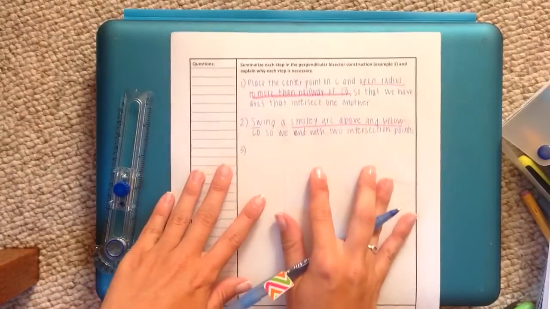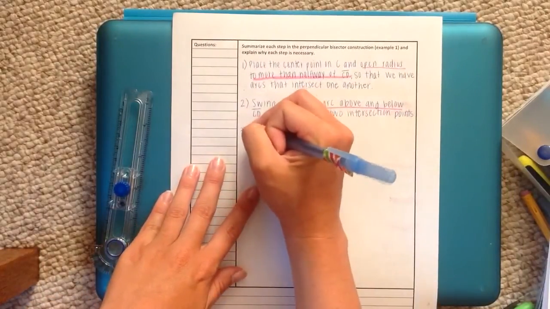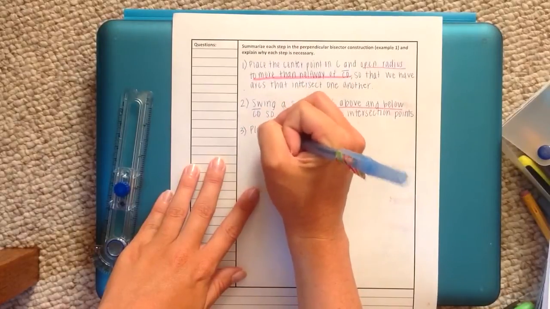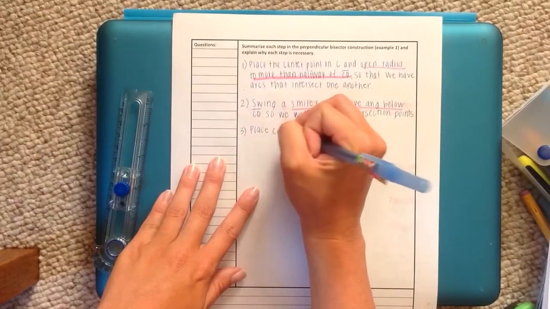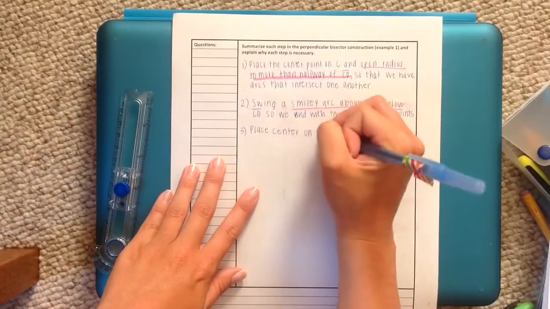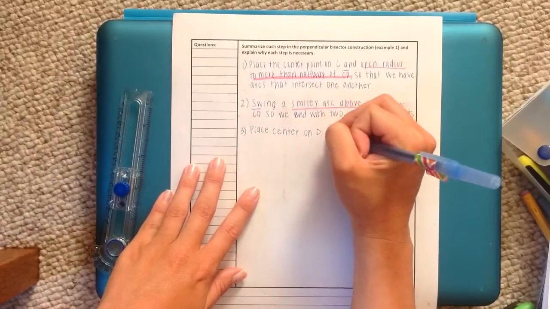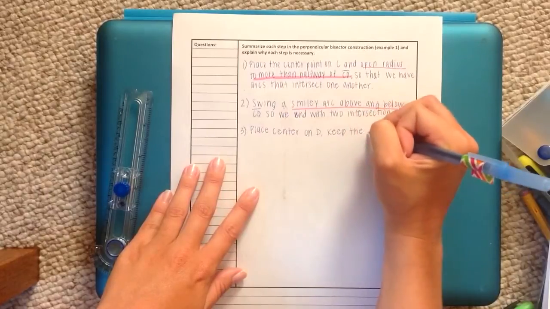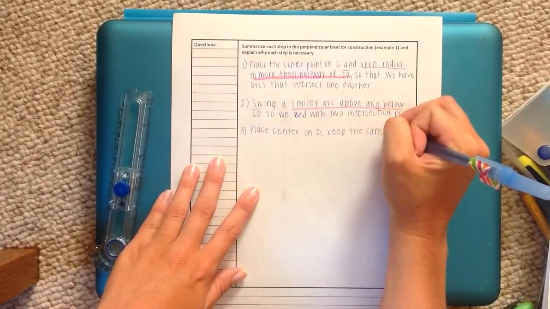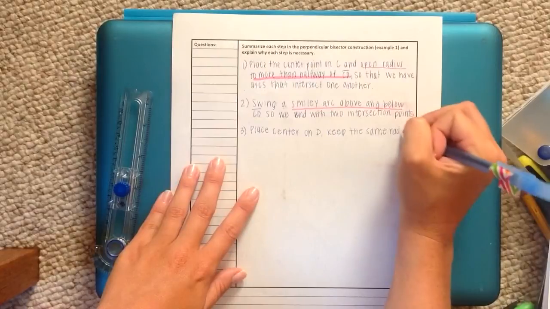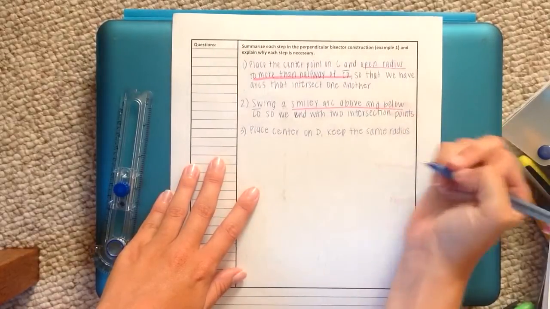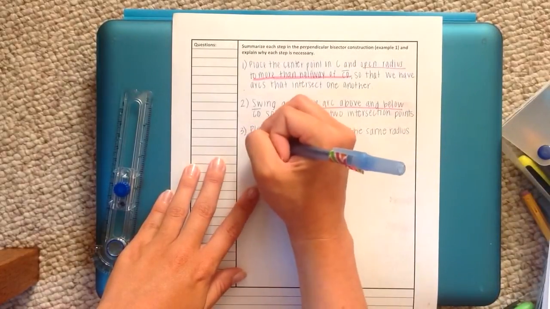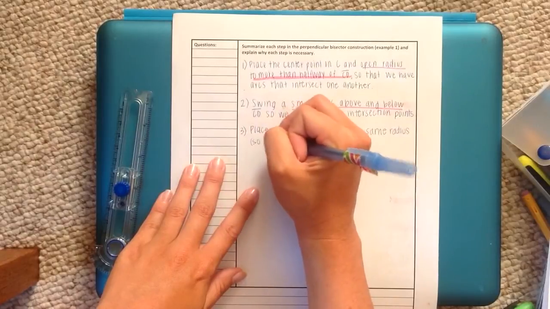So then step 3, place center on D, keep the same radius, and in parentheses I'm just going to say so we can find the midpoint.